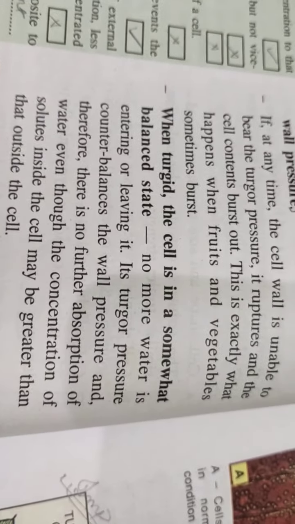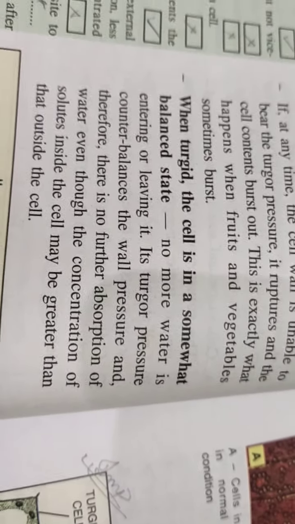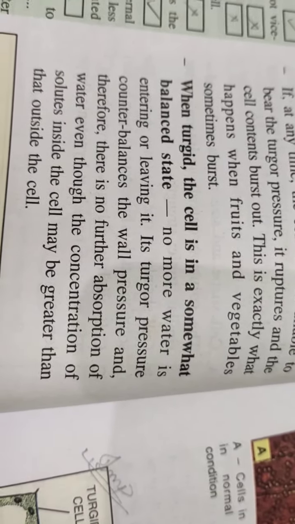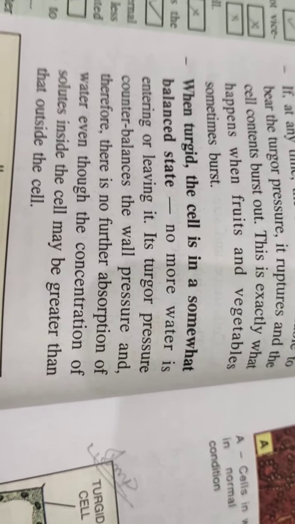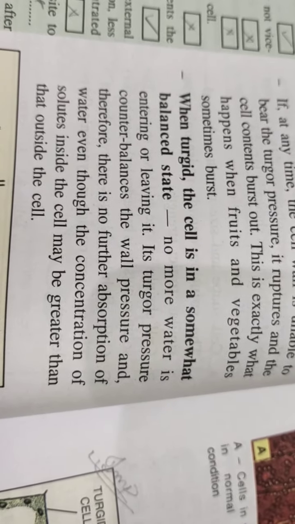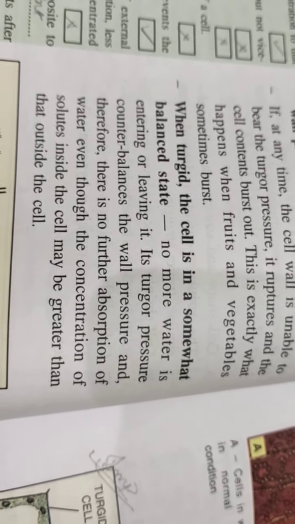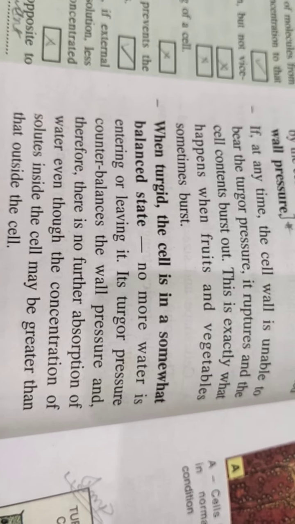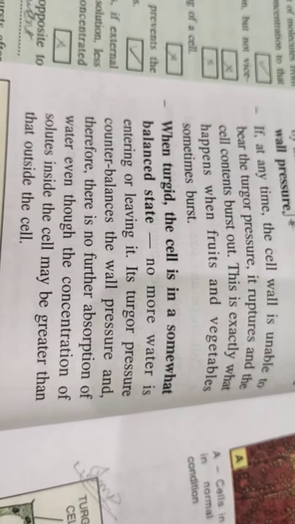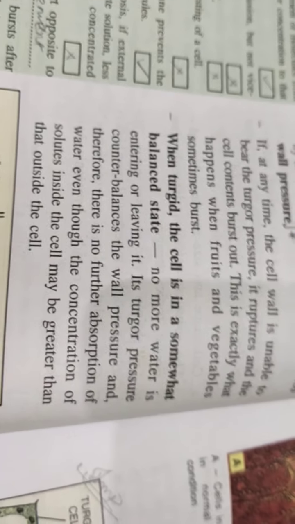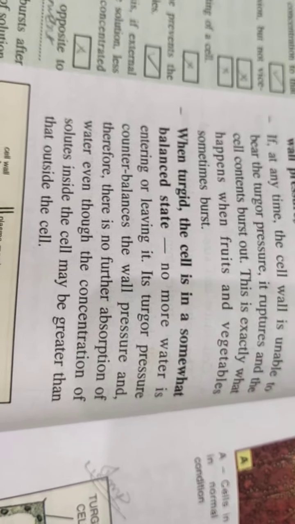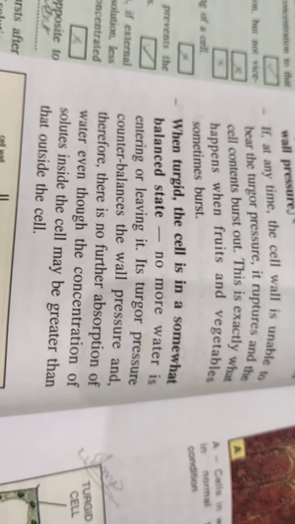When turgid, the cell is in a somewhat balanced state. No more water is entering or leaving it. Its turgor pressure counterbalances the wall pressure, and therefore there is no further absorption of water, even though the concentration of solutes inside the cell may be greater than that outside the cell. So that is, you can say, one of the advantages of the turgid condition, because even if the concentration is not proper inside, there will be no more water entering or leaving when it is in a fully distended form.